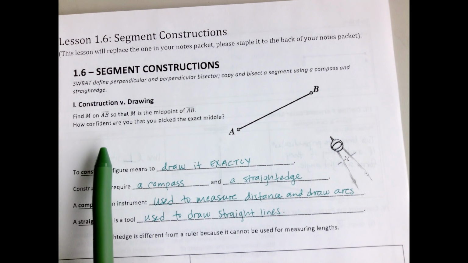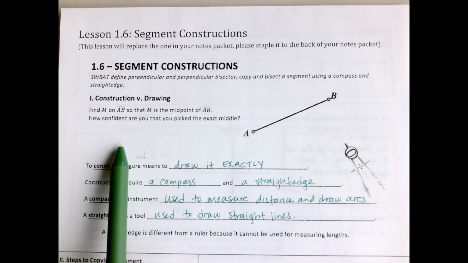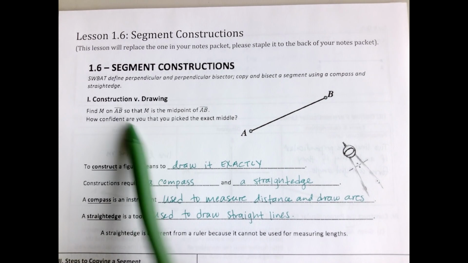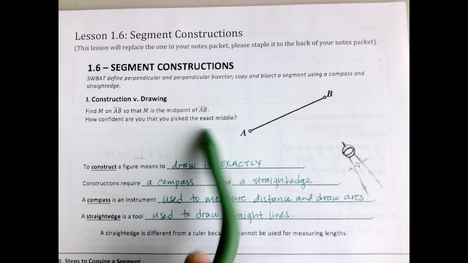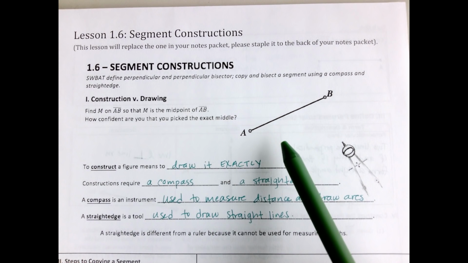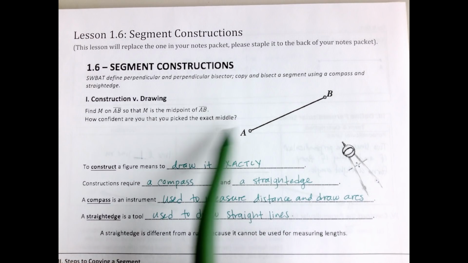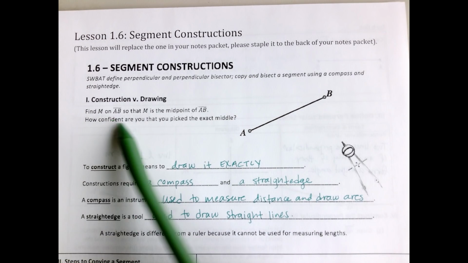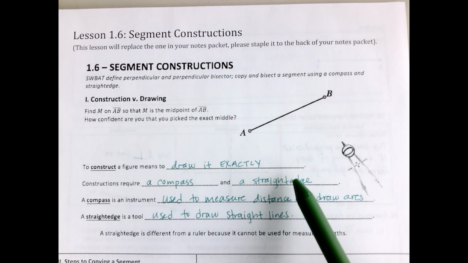Okay, so we're going to talk about what is constructing something versus drawing something. So you're gonna do this section on your own. So take a second to pause this video and just respond to that prompt. Once you've responded to that prompt, go ahead and take these notes.